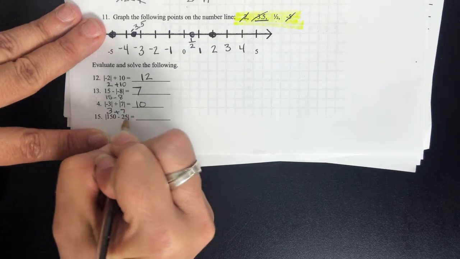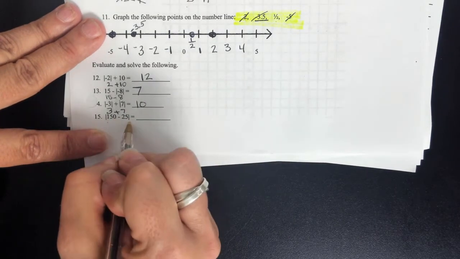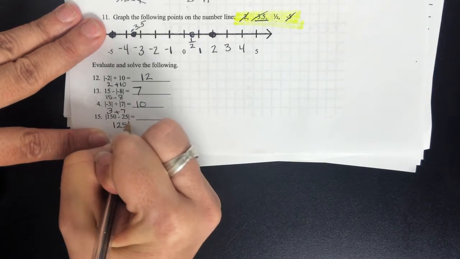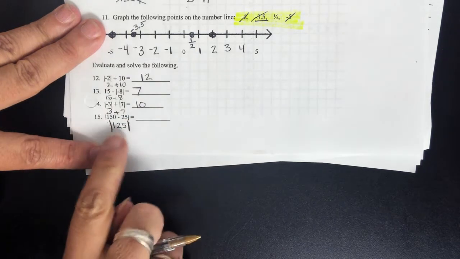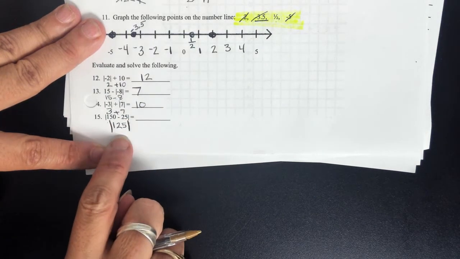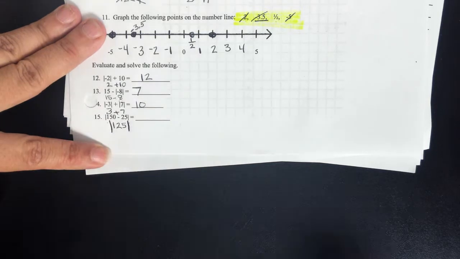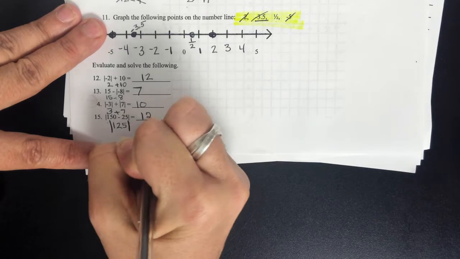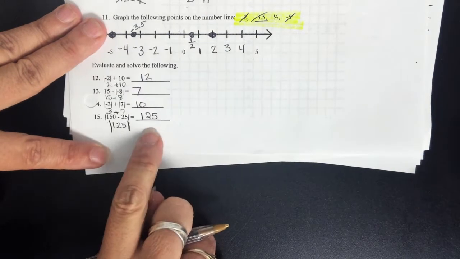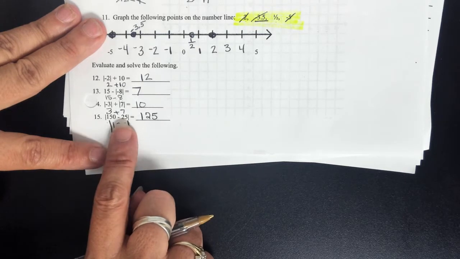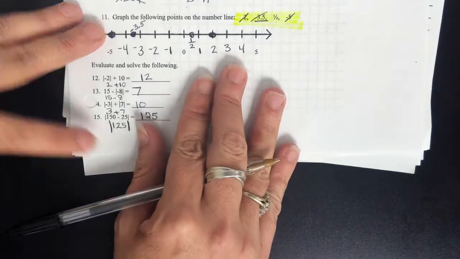Now, I realize this one looks silly that they put the absolute values, but I need you to realize there is going to be a day that when you do some subtraction, you're going to get a negative answer by the end of this year. If you were to get a negative answer inside those bars, you would change it to a positive. But either way, it's 125. Okay? You just subtract 150 minus 25. Yes. Okay. Now, on the back, here we go.